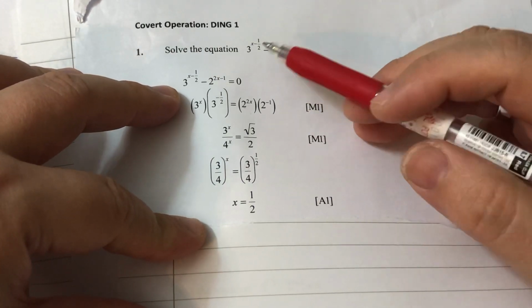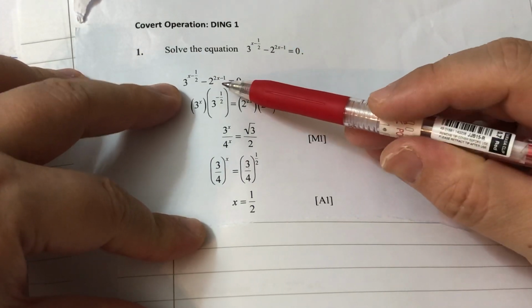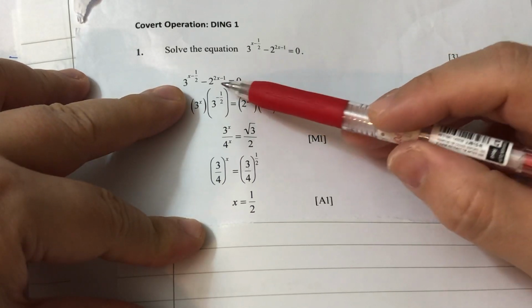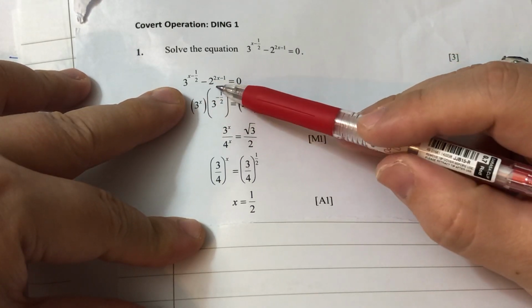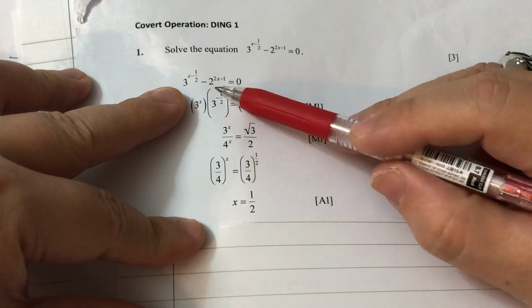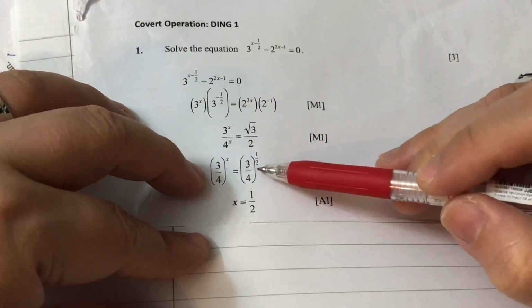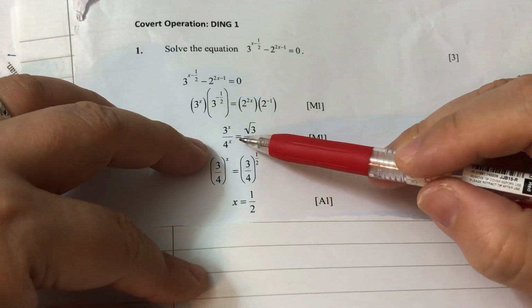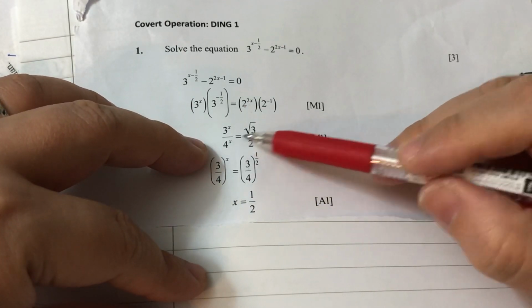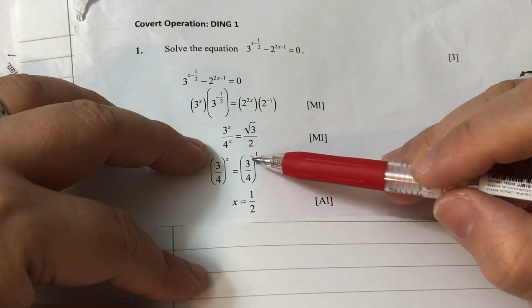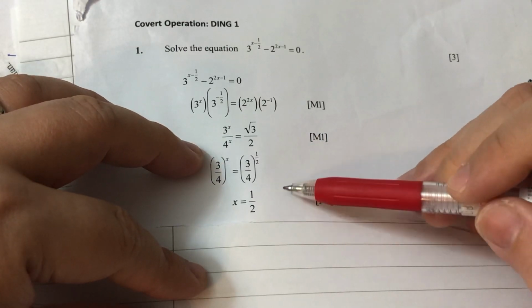is not very difficult, but it is tough because you have to know that you are not able to equate the power because the bases are different. So you have to work it out using this method. And if your manipulation of indices is not strong, you won't be able to get this answer.